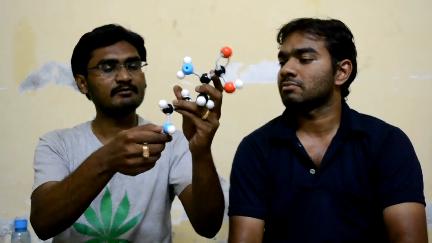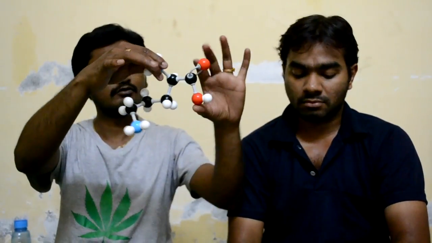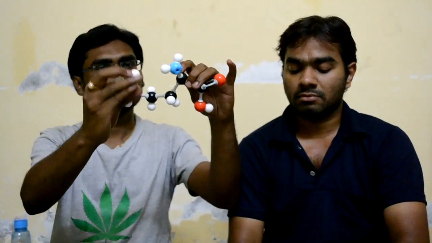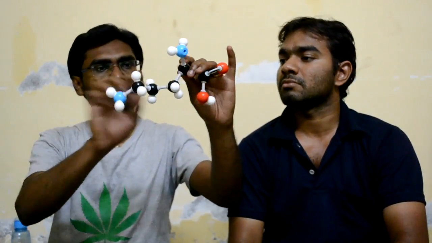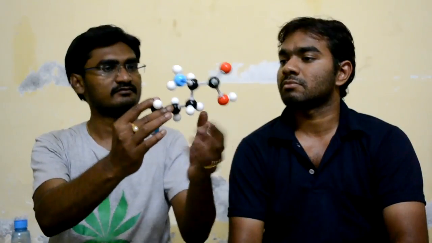So this is a basic amino acid where 2 NH2 groups are there and only one carboxylic acid group, and we have 4 carbon atoms, and this is lysine.